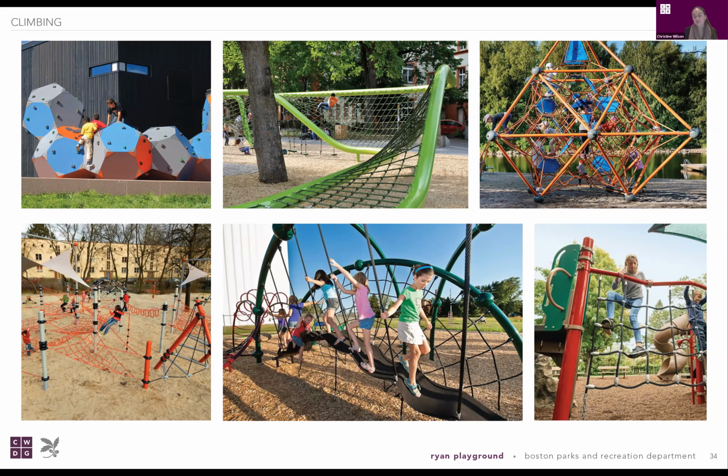Again, we can't have it all, so we're trying to hear from you. What type of climbing piece would you prefer? Is it just a panel as part of a post and platform, a more horizontal sculpture, or, as I noted before, a bigger, taller piece? How much climbing do you want at this playground, and what type of climbing?